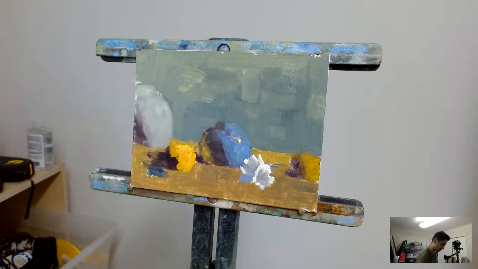I forgot to add the shadows for the flowers. I'm just going to do that now. It's got a very cool shadow. This was taken yesterday around 6 o'clock. So it's almost like an evening lighting. So you'll have cool shadows around that time. There.